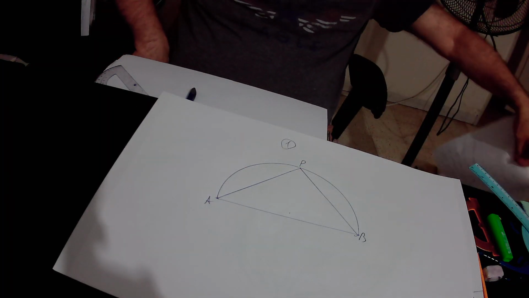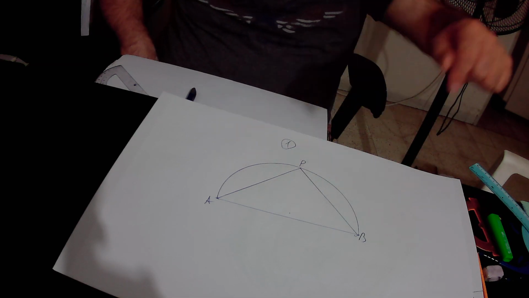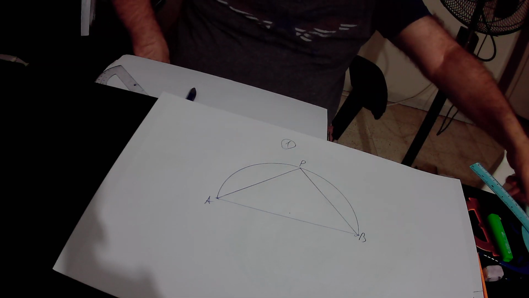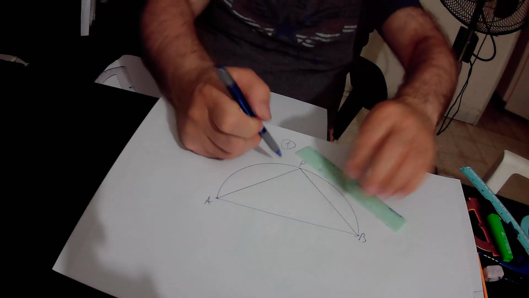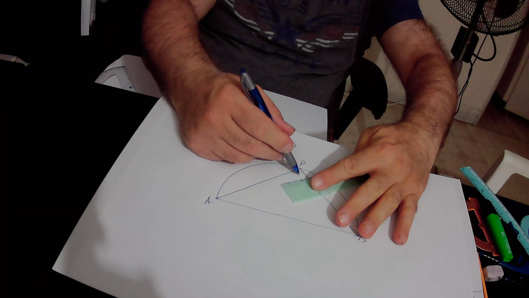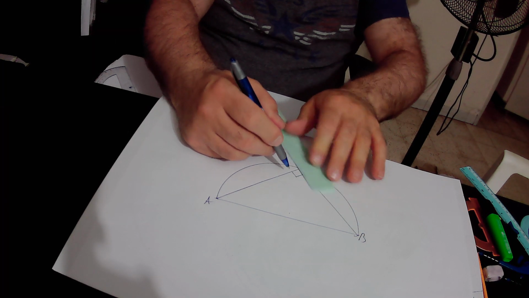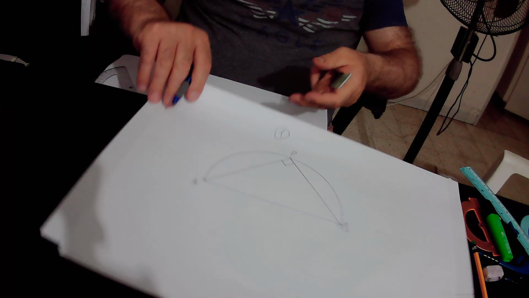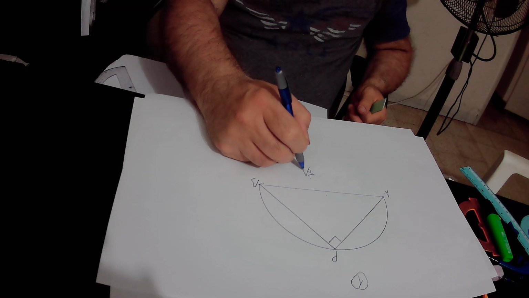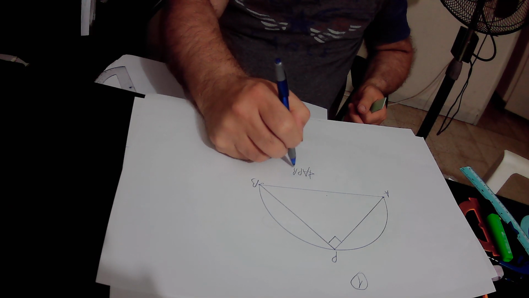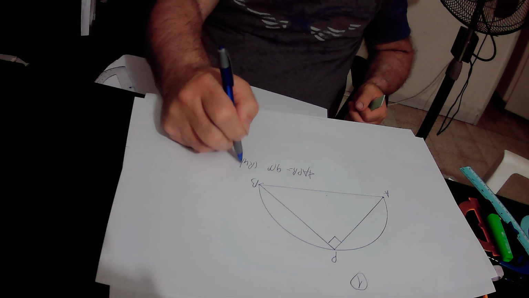So, according to rule 7, peripheral angle APB equals 90 degrees in its size. So this is peripheral angle APB, and it is equal to 90 degrees in size according to rule 7.